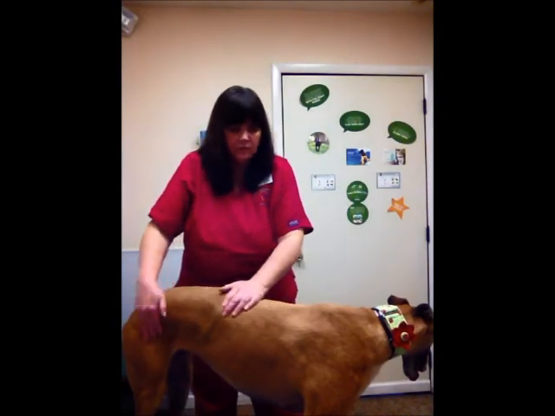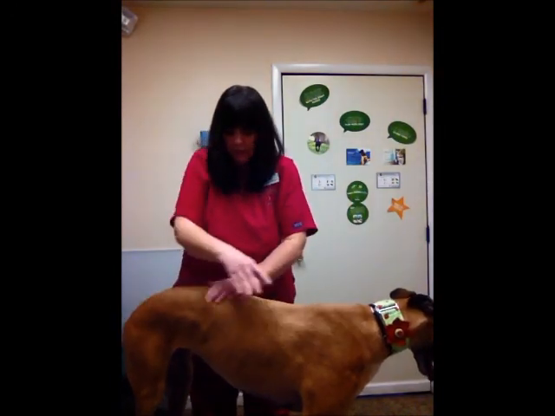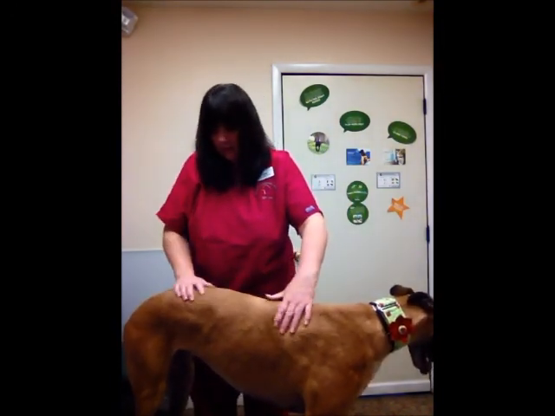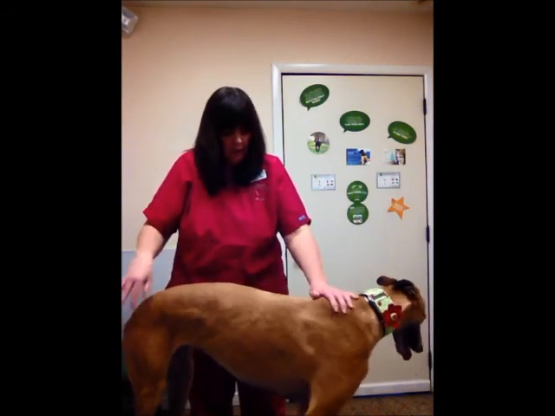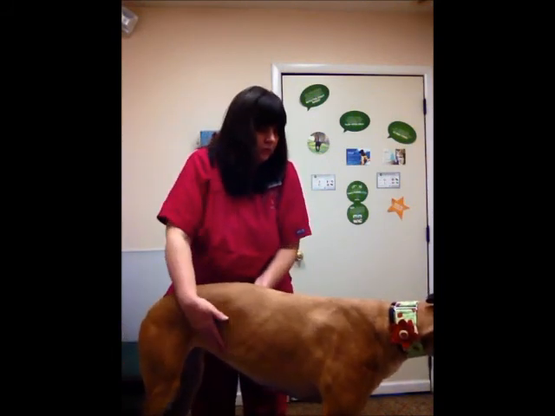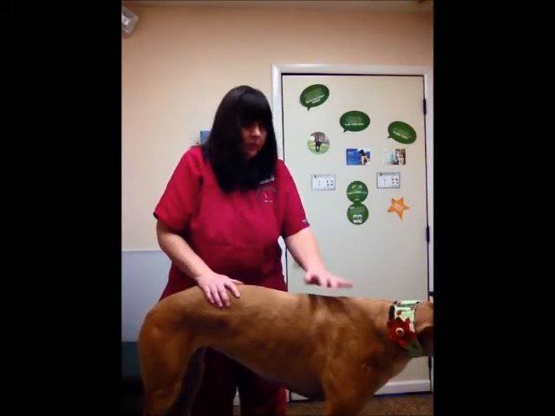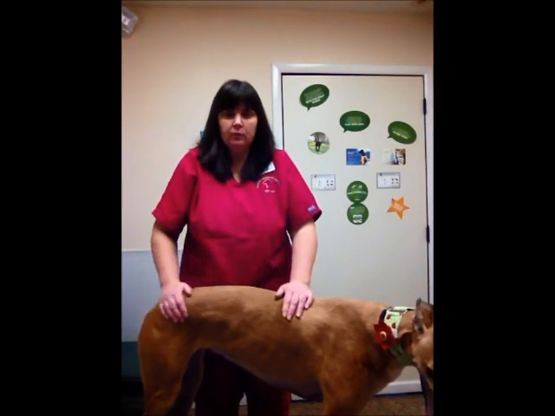She is in good physical condition. Her body condition score is a 3 out of 5, or a 4 out of 9. She looks great. Everything about her looks great. I would give her an ASA grade of 1.